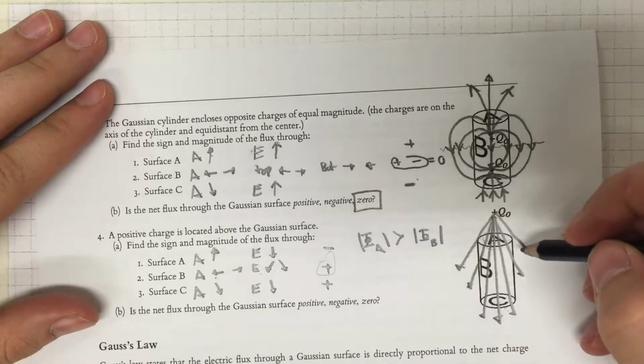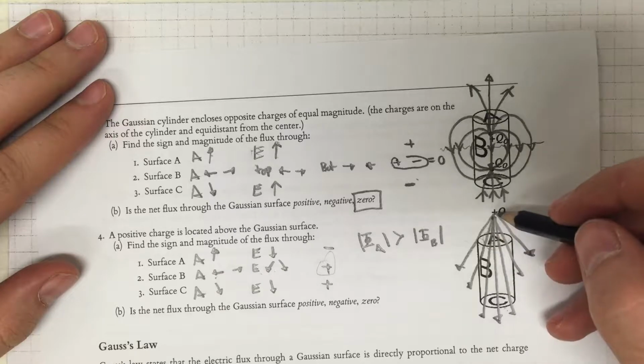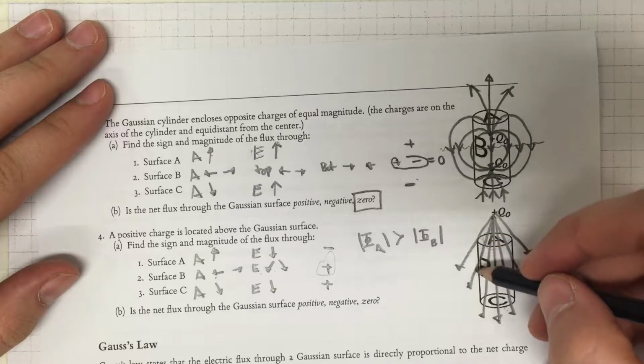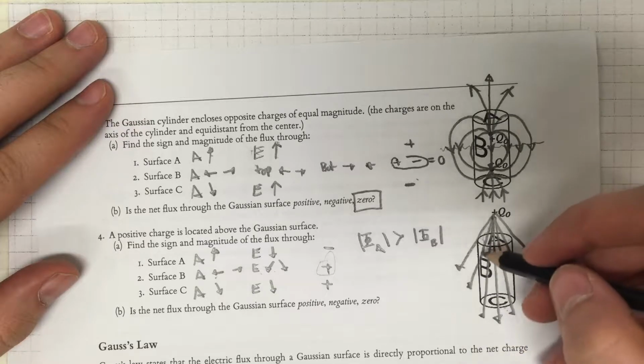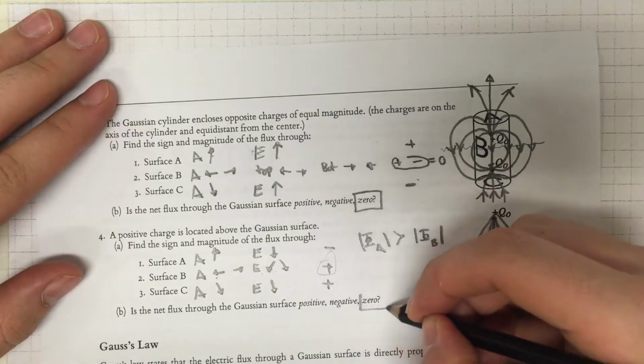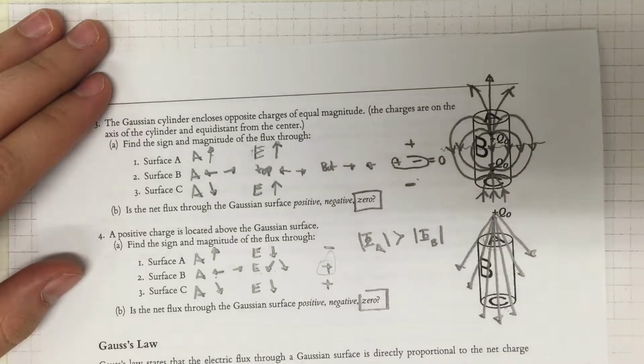Remember, the whole thing added together, there should be just as many field lines coming in as coming out. As you can see, every field line that enters A eventually passes back out, either through B or through C. So the net flux here is going to be 0.